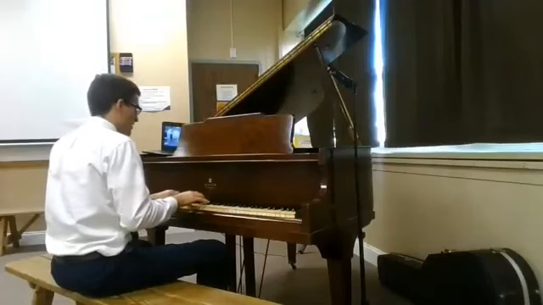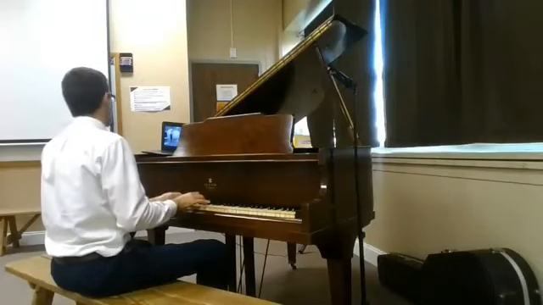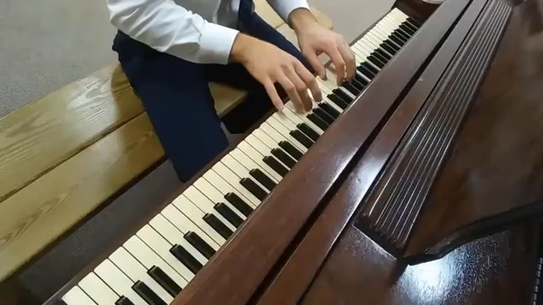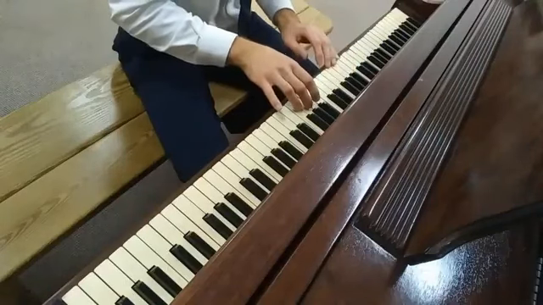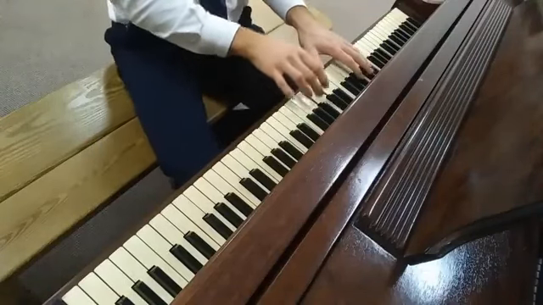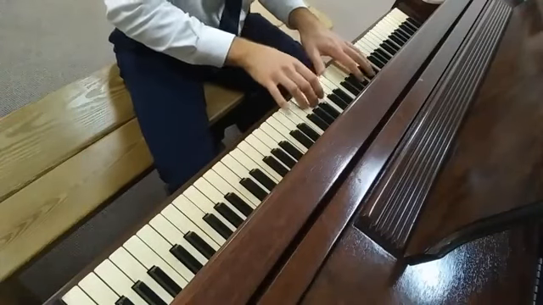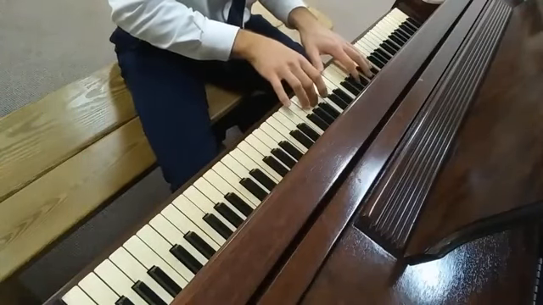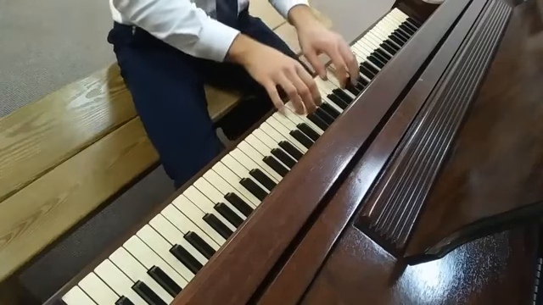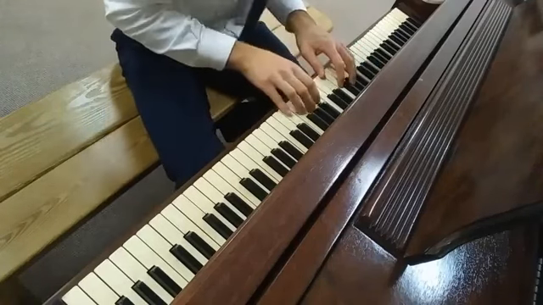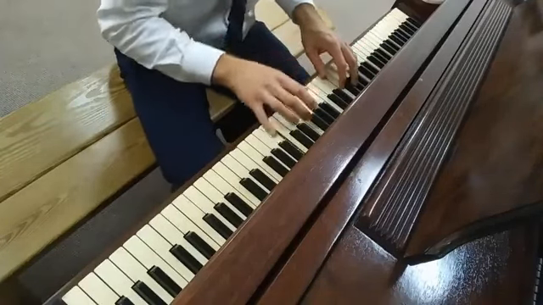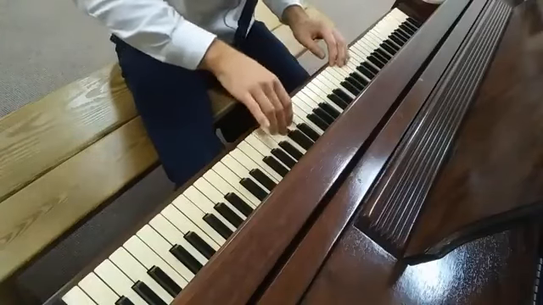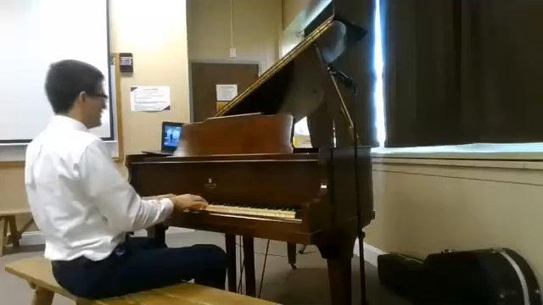So I'll move to the 4, which is the predominant chord. I'm going to go back to tonic, to our C. Back to 4. Back to C.